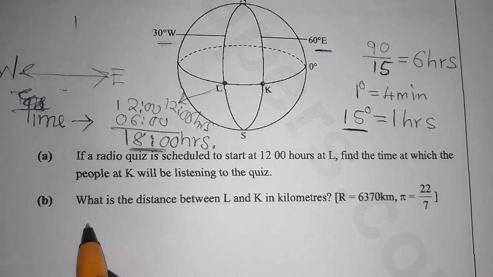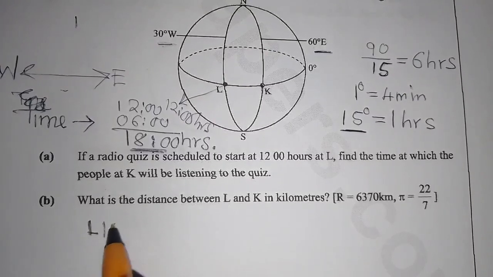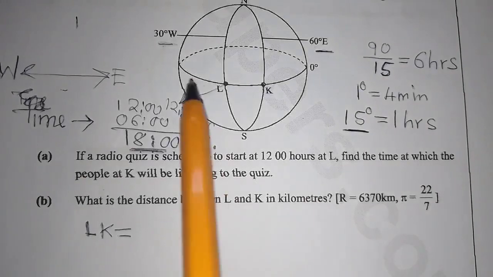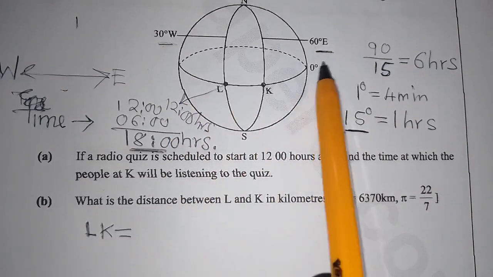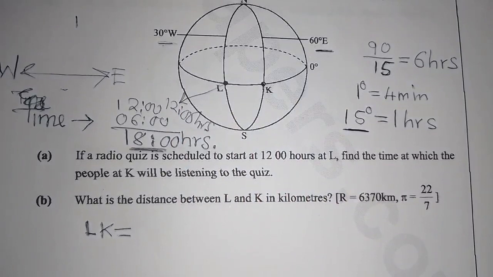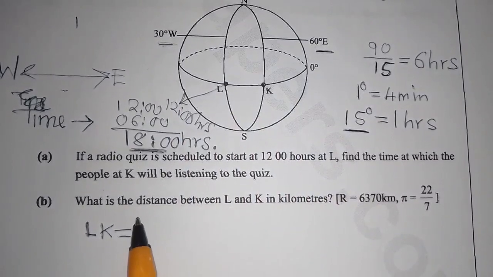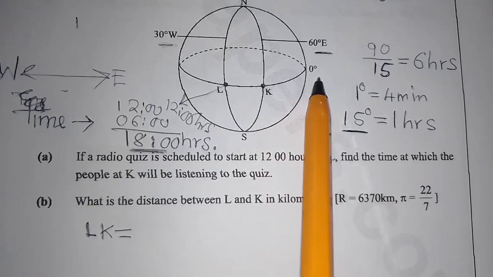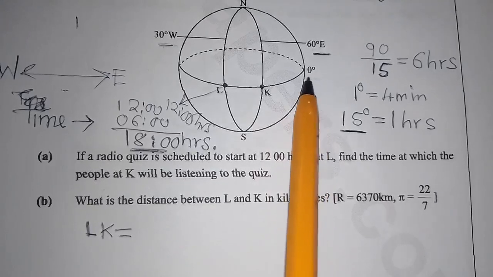I use the formula. So we know that the formula for these are in what? These are in latitudes. So calculating the distance in latitudes, what do we do? So the distance in latitudes, okay, this is the latitude. But you check the degrees there. What's the degree there? 0 degrees.